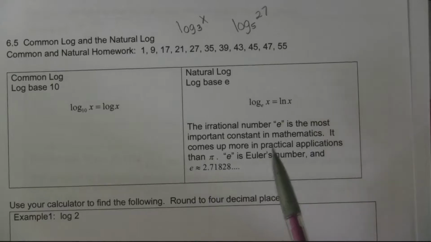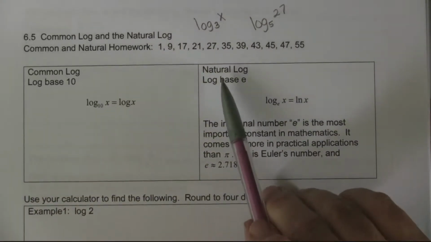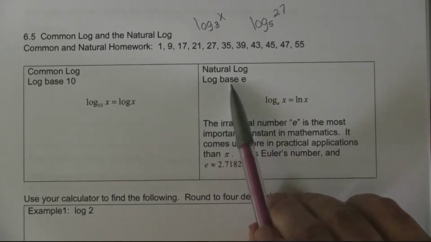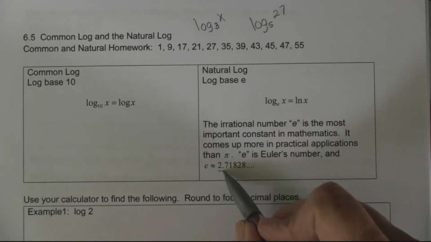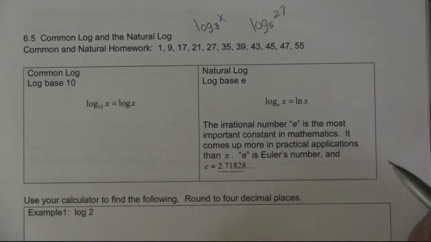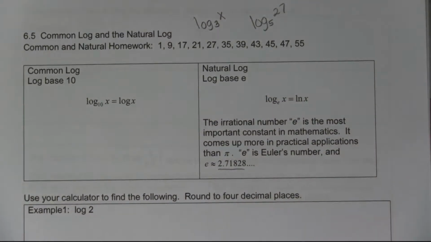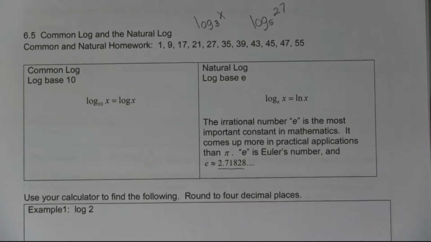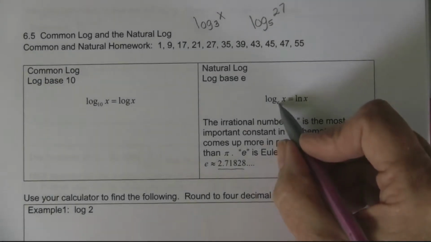Then there's the other common log, which is called the natural log. The natural log is log base e. I don't know if you guys remember that number e. It's 2.71828. It's Euler's number, and it goes on forever, and it has more practical applications than pi. So it's a really common logarithm, and it's called the natural log. And log base e of x.